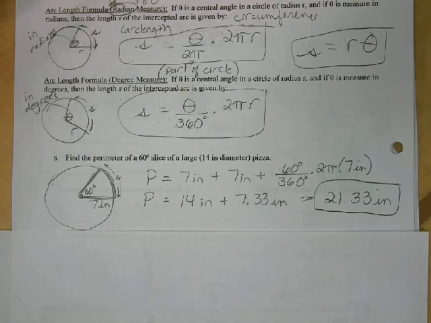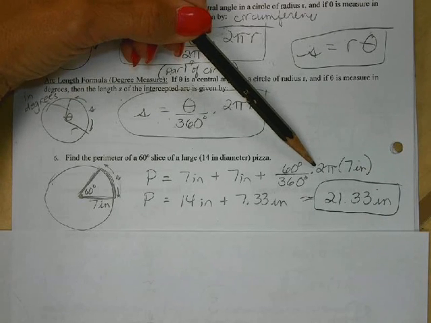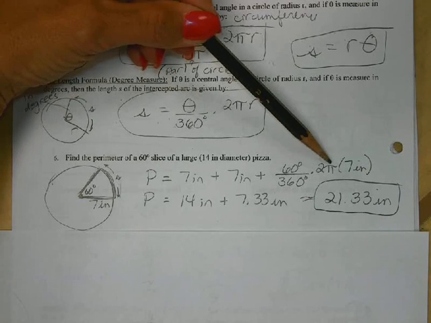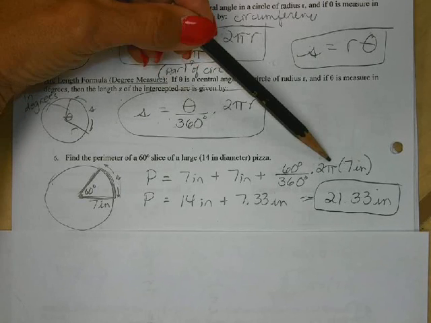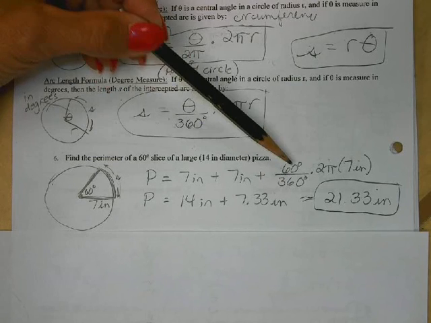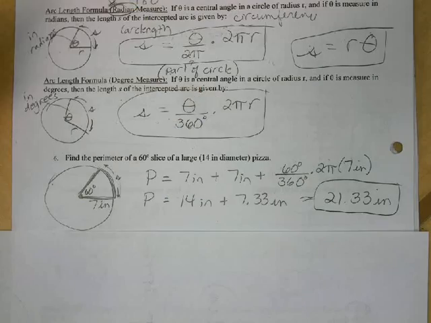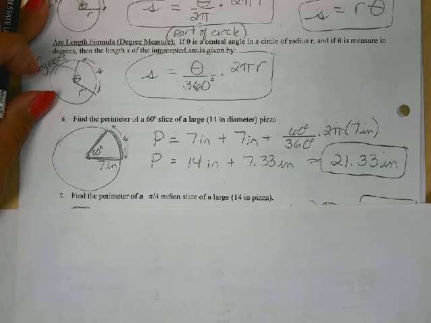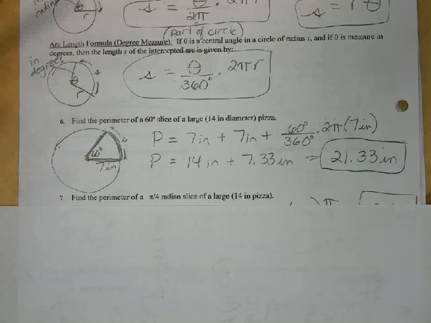So I'd have this edge, the 7-inch edge, another 7-inch edge, and I basically have an arc that I have to calculate. The circumference of the circle, all the way around, all the crust, would be 2 pi times the radius, or I could have done pi times diameter here, would have been fine as well, times the fraction of the circle I have, which means I have a sixth of the circle. So I can determine my perimeter.